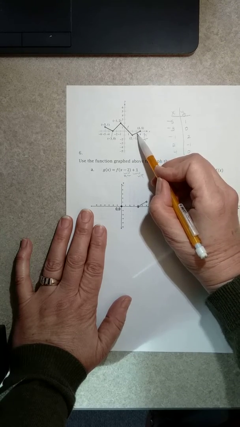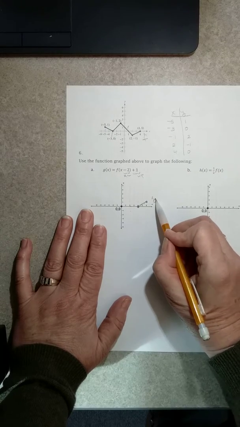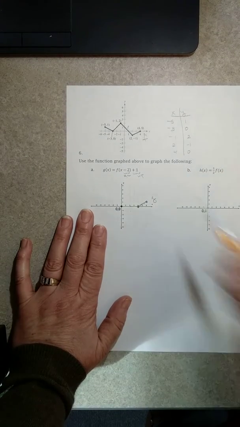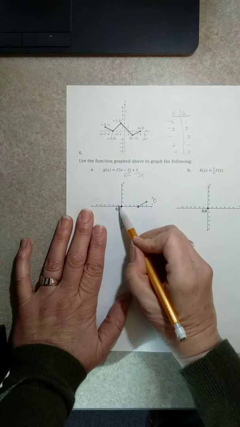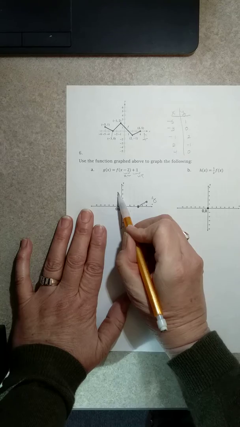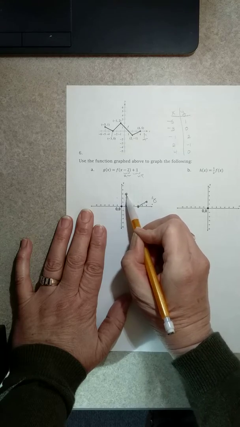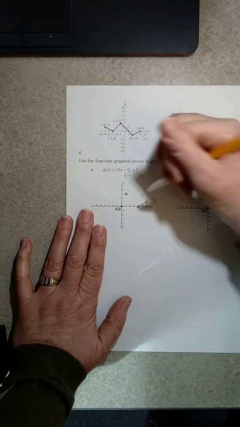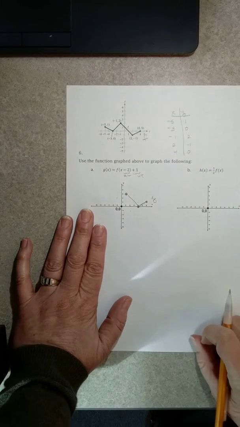This is the line segment of f. This is the line segment of g. Now I'll take this point, -1, 2. I'm going to move it up 1 and right 2, and now it's going to be right here. And I can connect that.